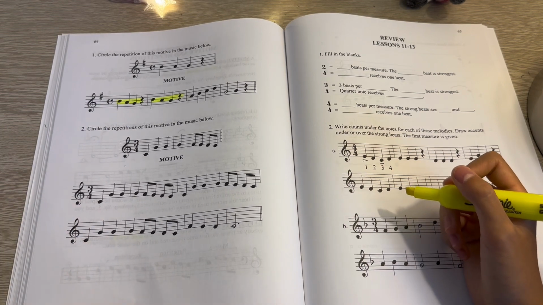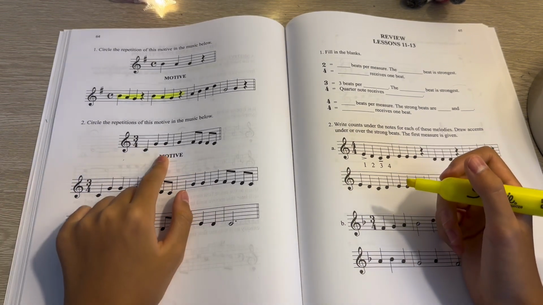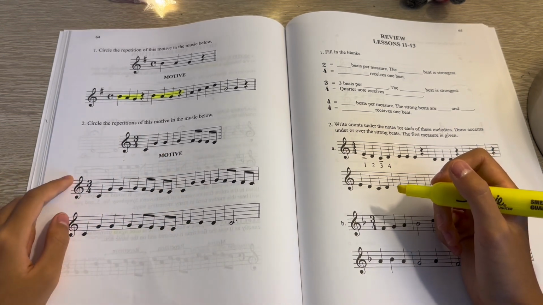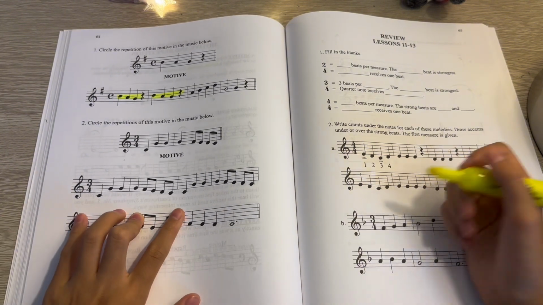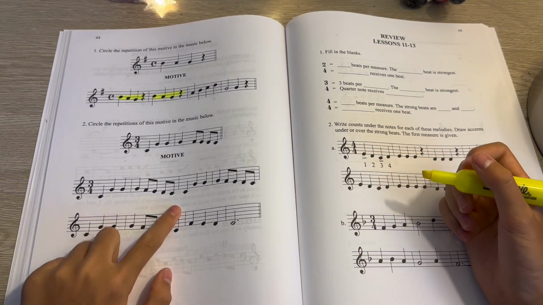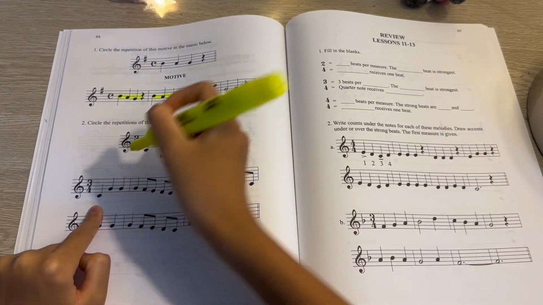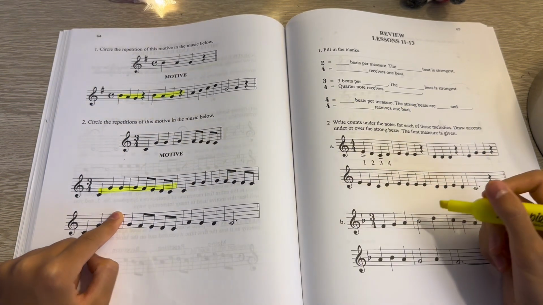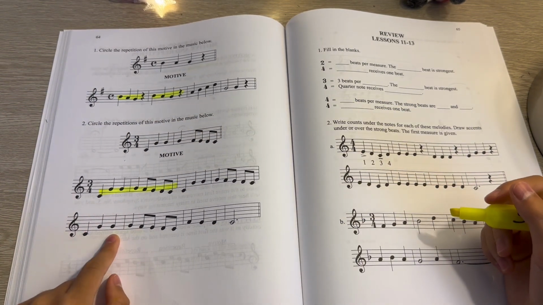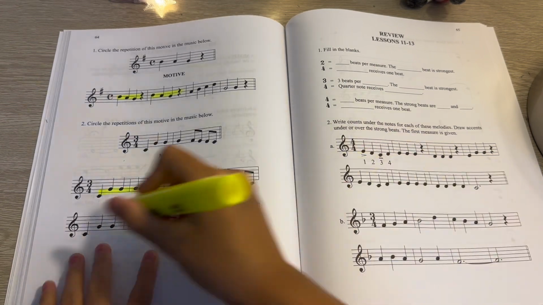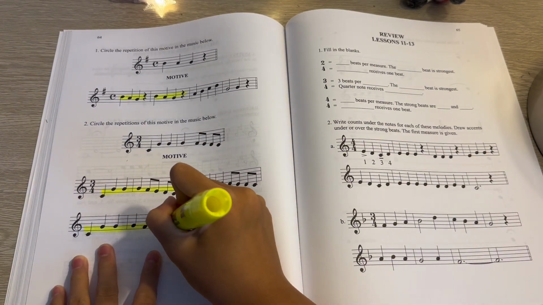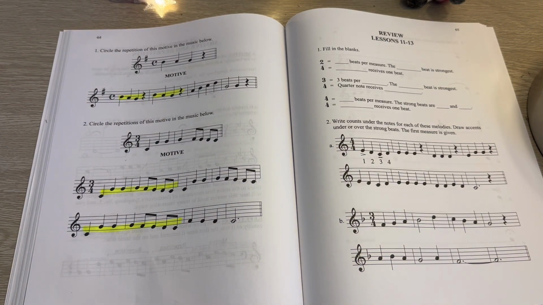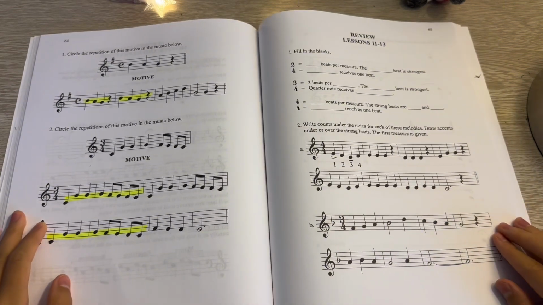All right, let's hop into our second exercise. We have a different motive, and now we're going to find the repetition in this excerpt. Pretty straightforward, I can see that this here is a repetition of this motive. I'm just going to highlight that like that. What about here? We can see that this also has the same motive. And that's it. So this lesson's really short, but we're going to do some review now, okay?